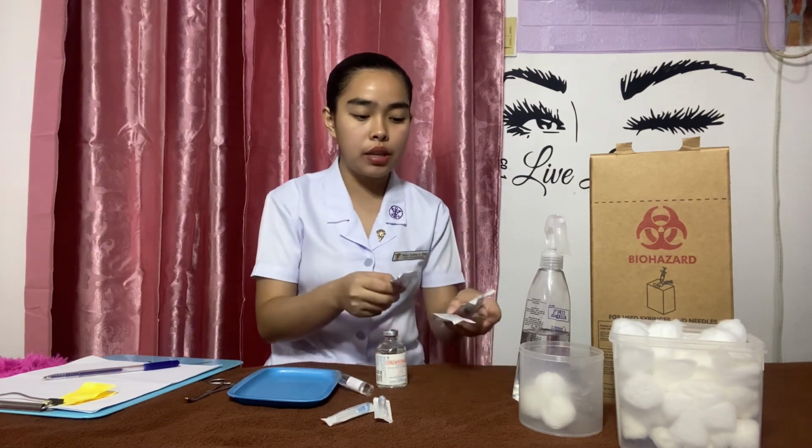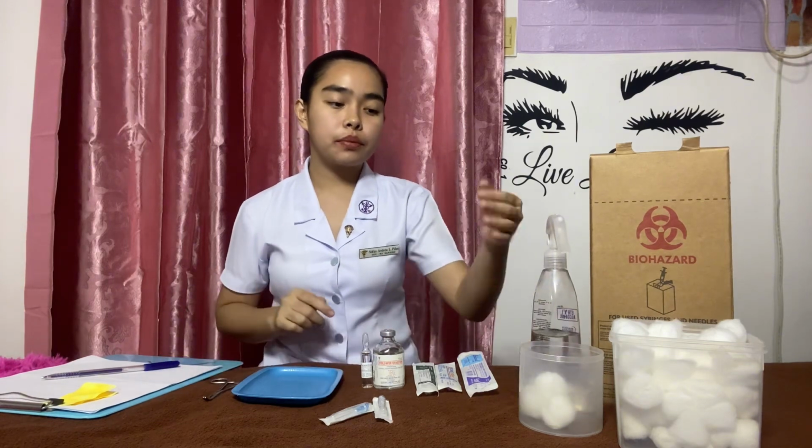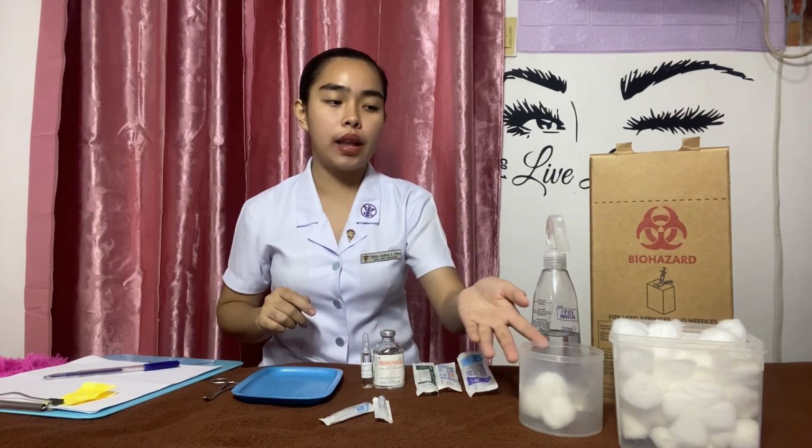So the equipment includes syringes. I have here a tuberculin syringe, an insulin syringe, and a 5cc gauge 23 syringe, sterile water in the form of a vial and an ampule, an aspirating needle, a hypodermic tray, and a forceps, an alcohol cotton ball soaked in 70% alcohol, and a dry cotton ball, and a waste receptacle.